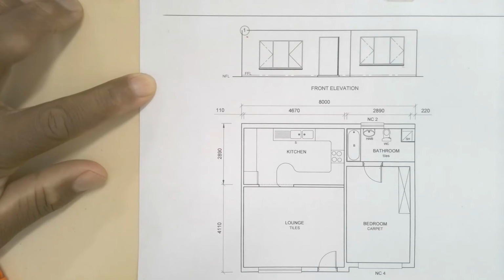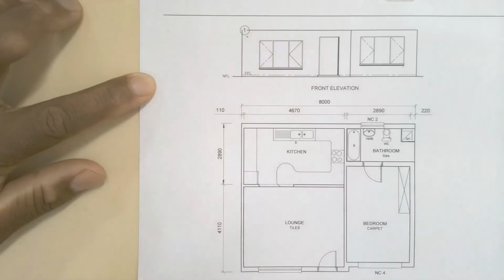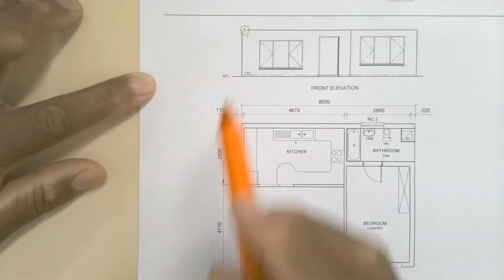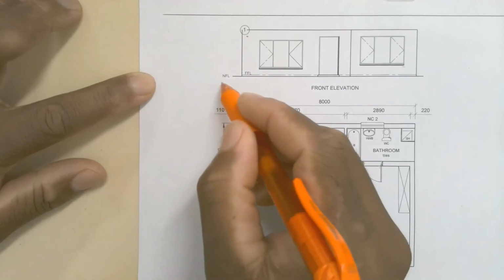Number 1 is a fault because we need to join the lines. That's a fault, or lines are not joining. That is number 1, which is already done for you. Now, let us find fault 2. That's 2.